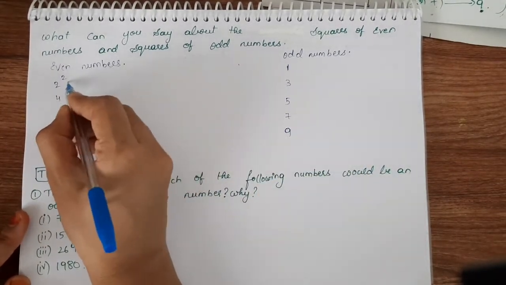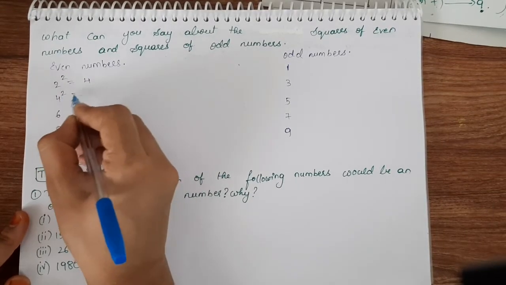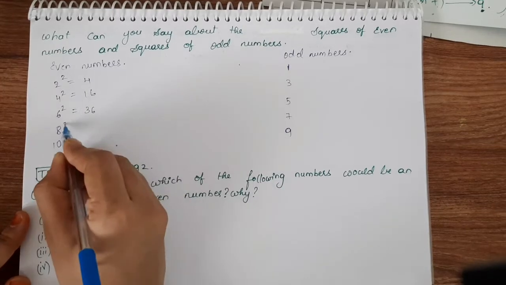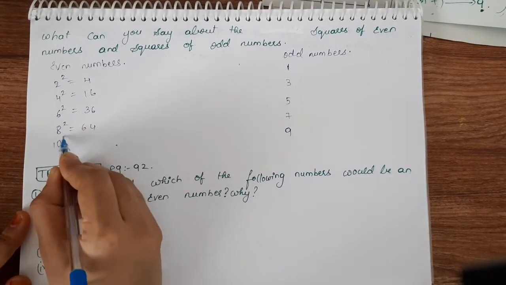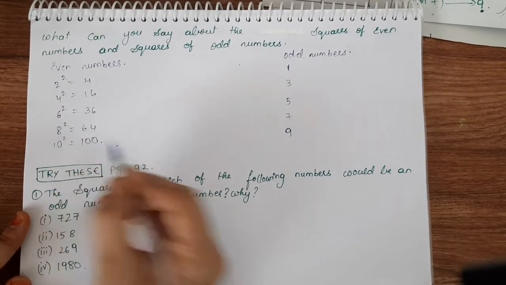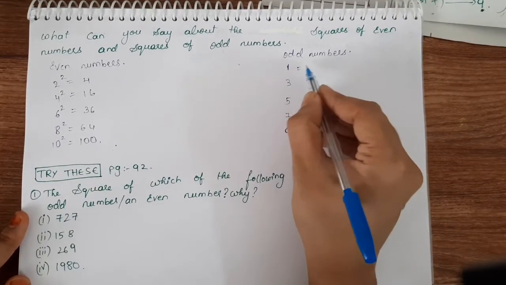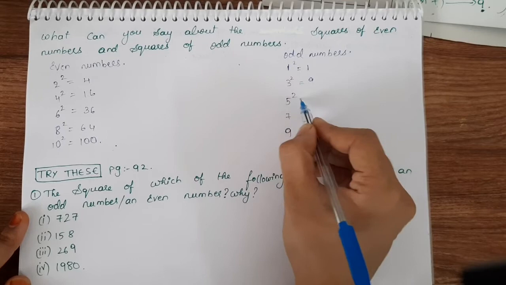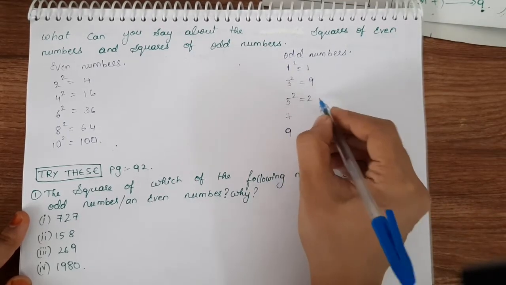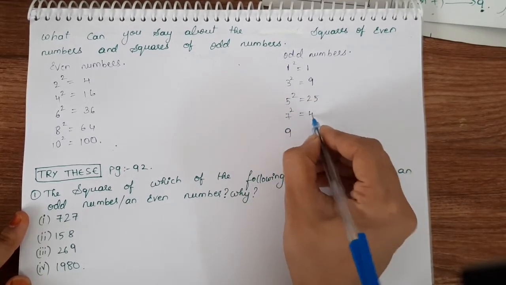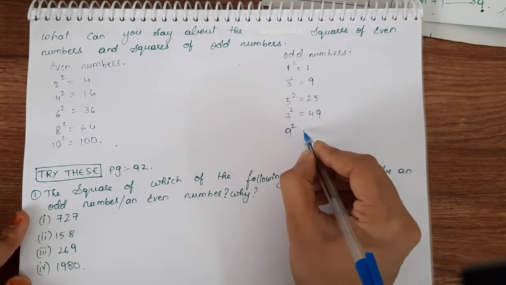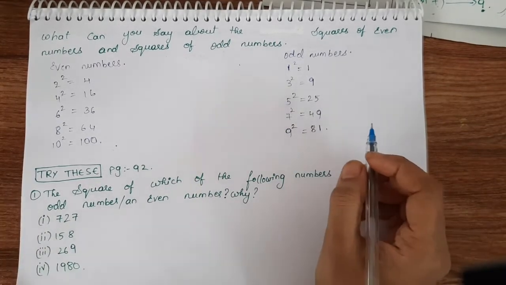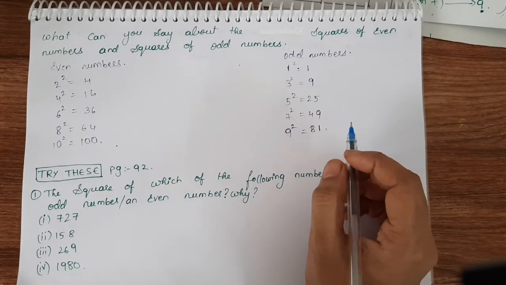What is 2 square? 2 square is 4. What is 4 square? 16. 6 square is 36. 8 square is 64. 10 square is 100. Here 1 square is 1. 3 square is 9. 5 square is what? 25. 7 square is 49. 9 square is 81. So, if you see here, observe the units digit.